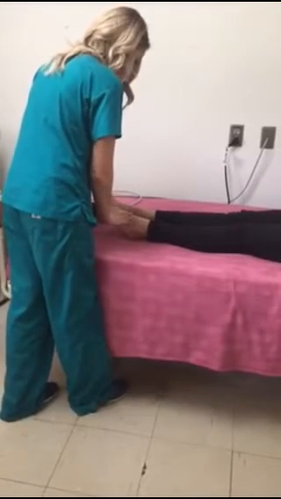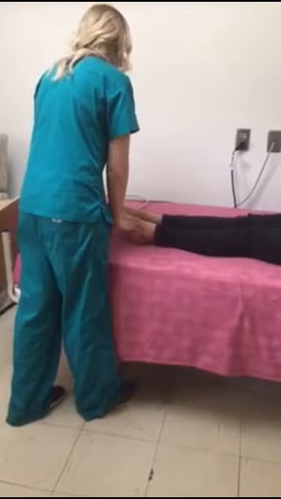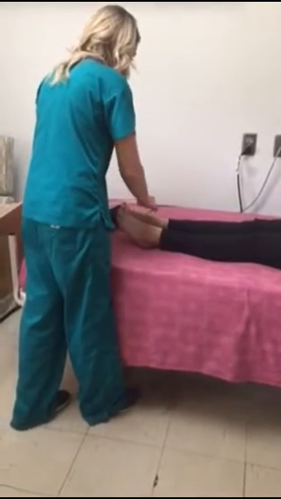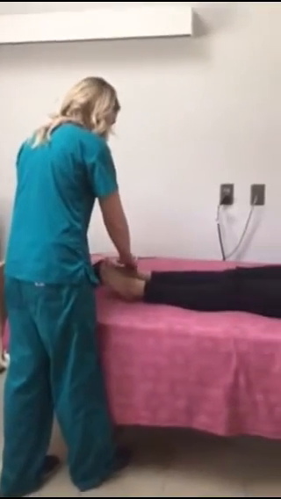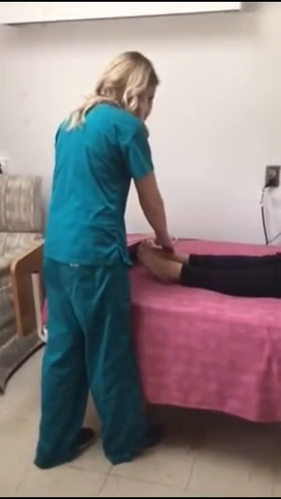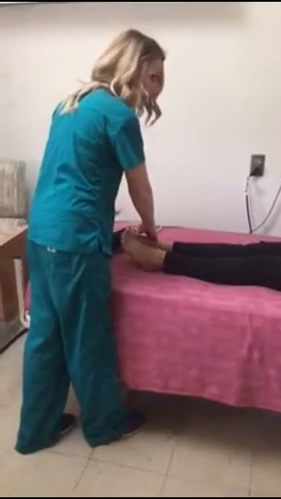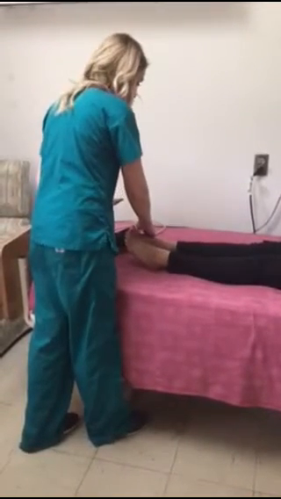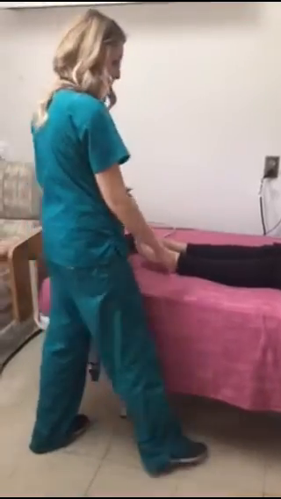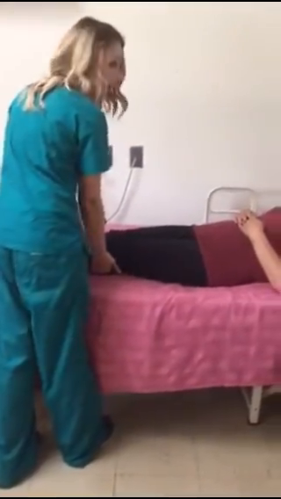So I'm going to feel her dorsalis pedis, I'm just noting for rate, rhythm. Are they weak? Are they thready? Are they bounding? Probably two.